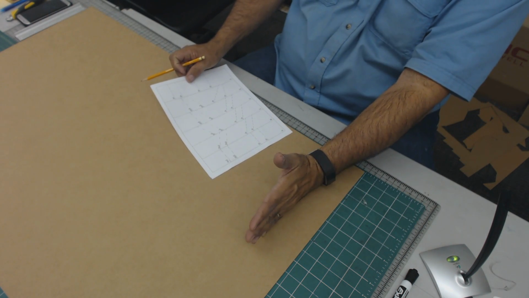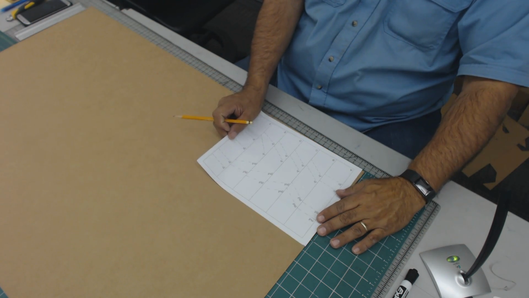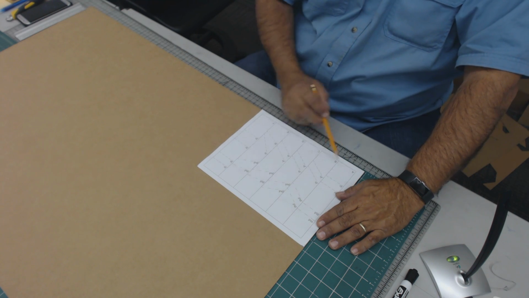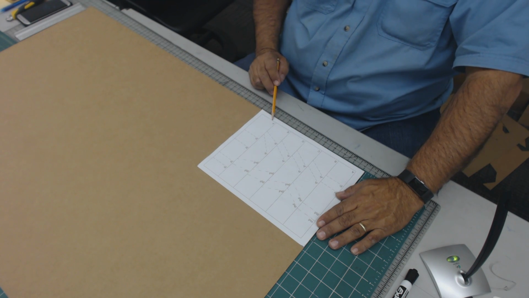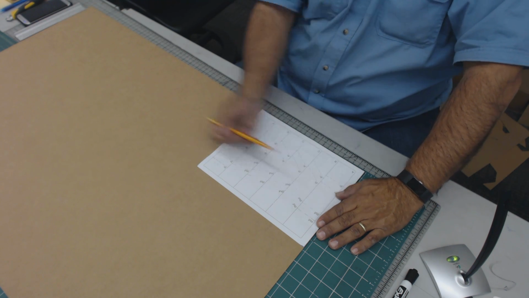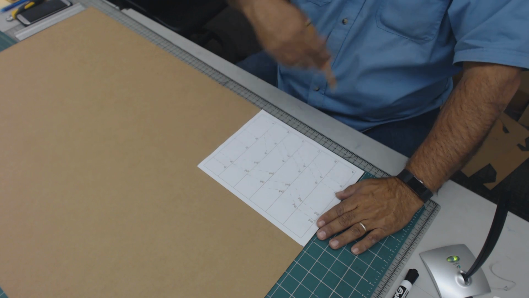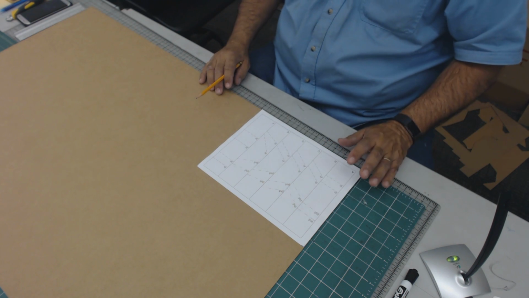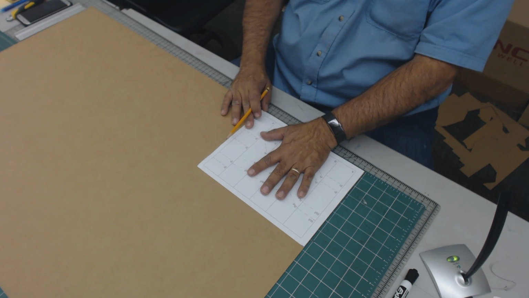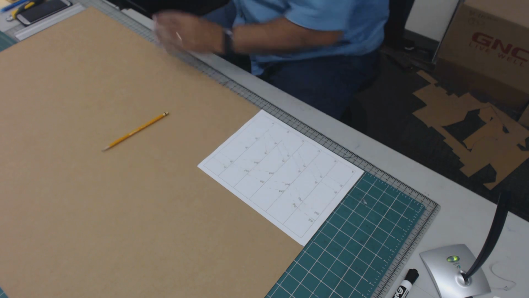Each of these little strips, A through F, has creases going across the direction of the corrugation. I'm going to tape this down so that it doesn't move on me, and I'll make the cuts.